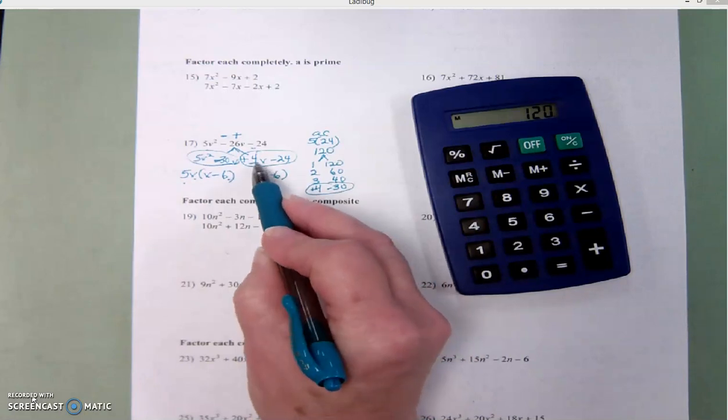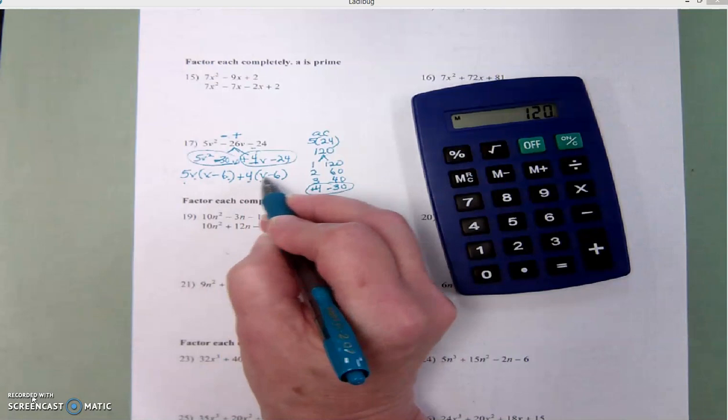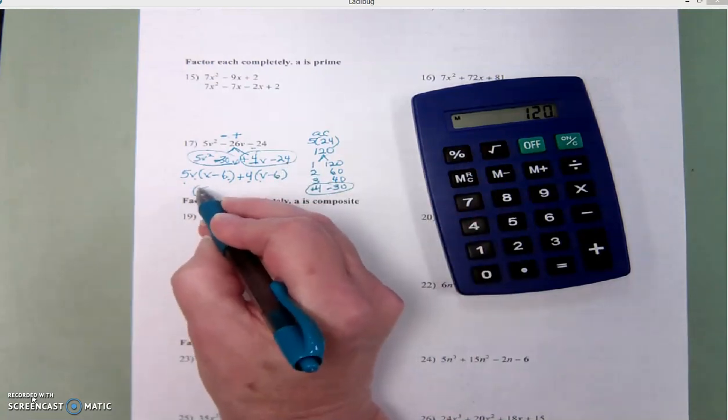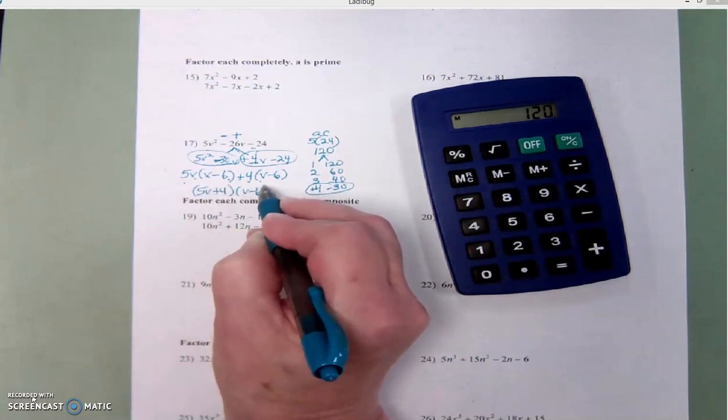So what times v gives me 4v? That would be a positive 4. So does positive 4 times negative 6 give me negative 24? Yes, it does. So my answer is going to be 5v plus 4 times v minus 6.